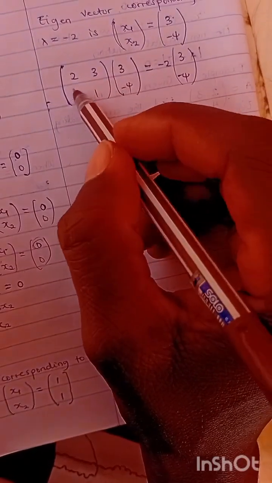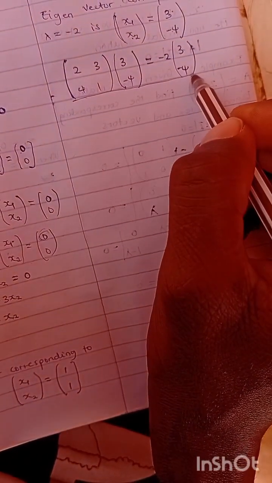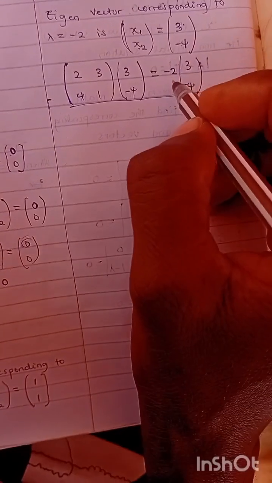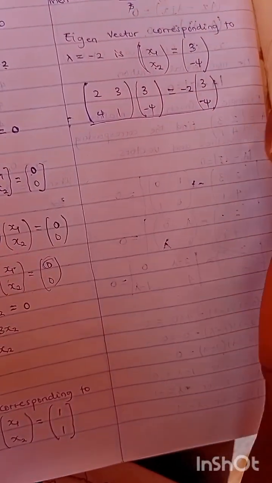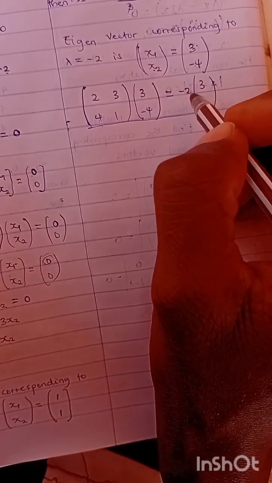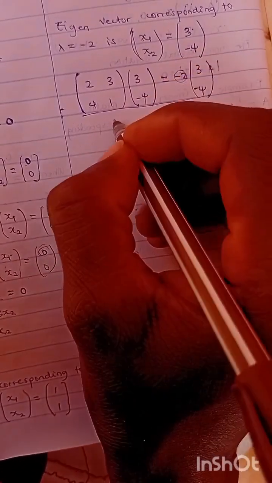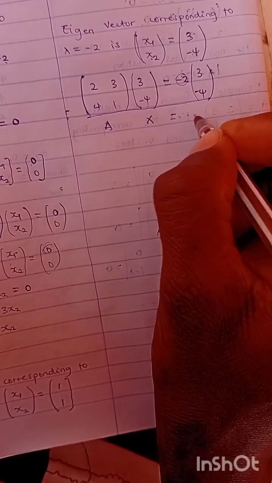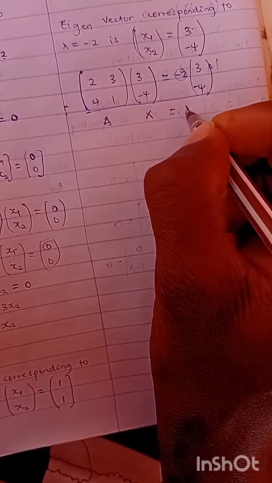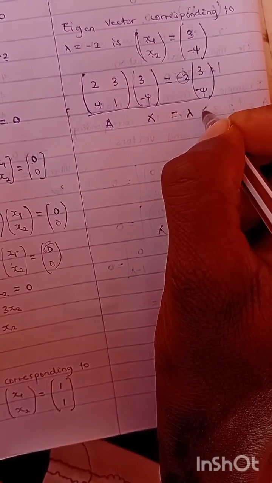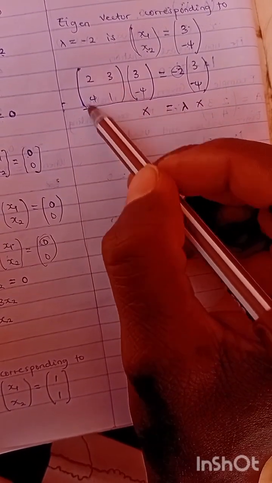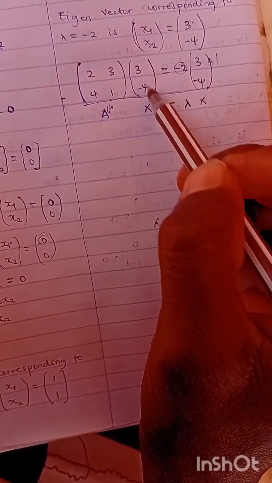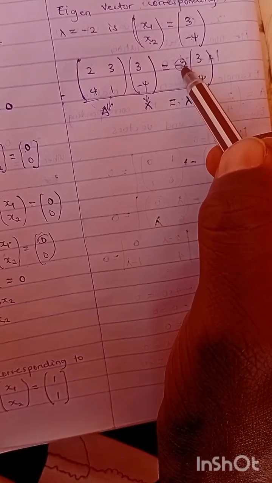If you still recall, we had this expansion when we started the video, and this is just the exact interpretation of our answers. Remember, it's just like saying A multiplied by the vector x will give us the scalar, the eigenvalue lambda, still multiplied by vector x.